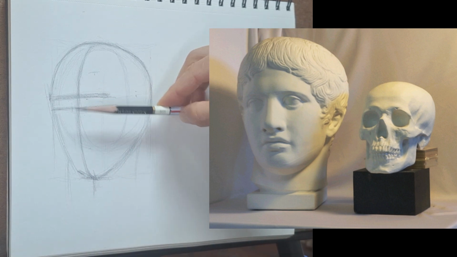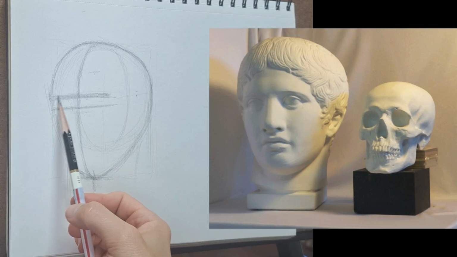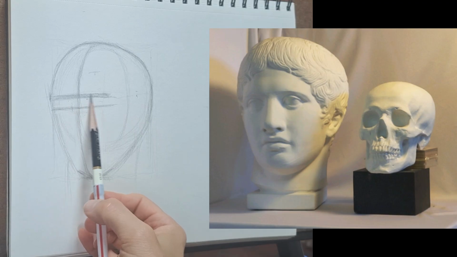There we go, to here, where the other eye comes out. You see? All right. So if you can eyesight measure it as close as possible, then your proportions are going to come out great. So be sure that you're careful at your measuring.